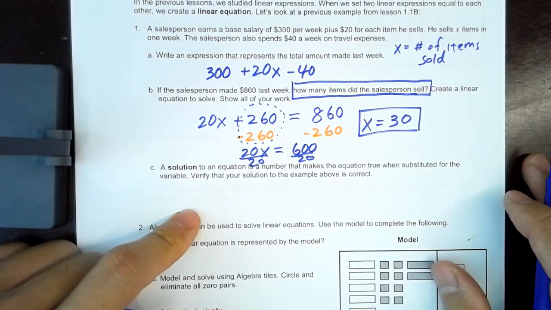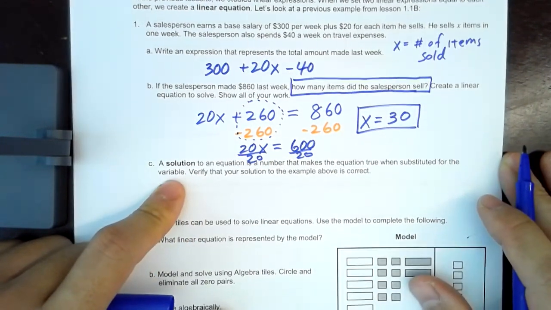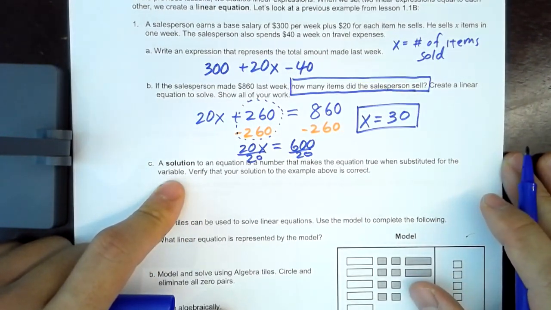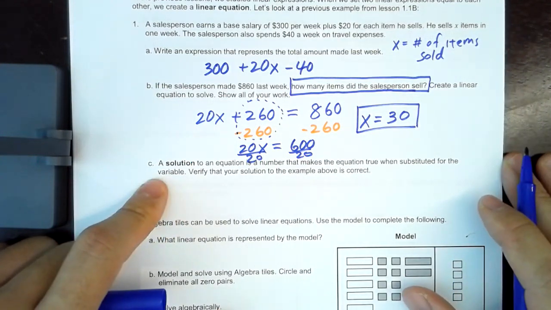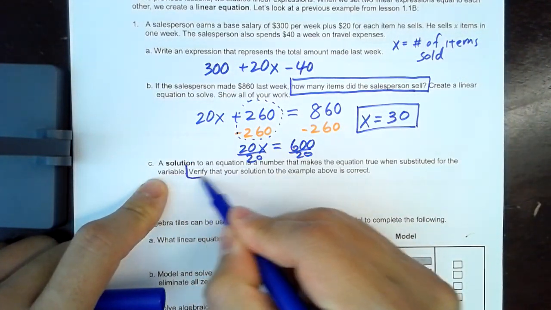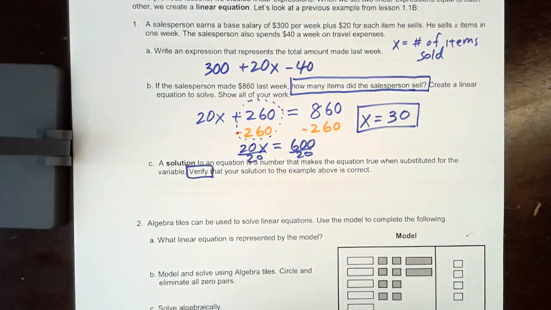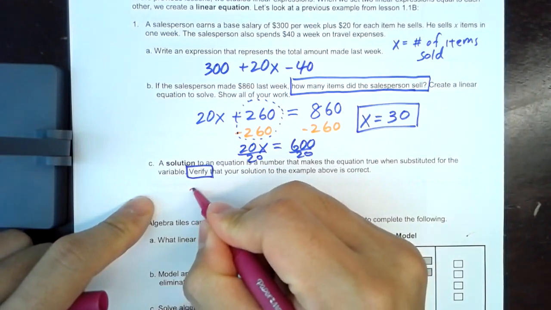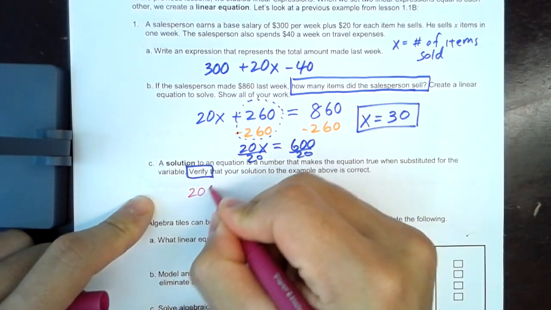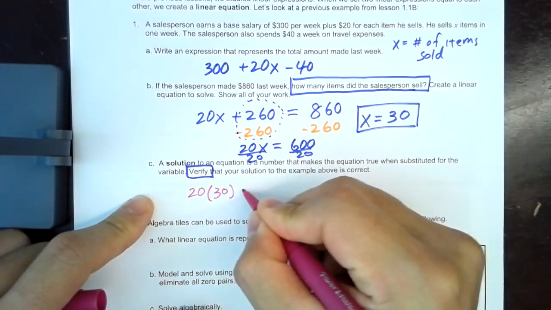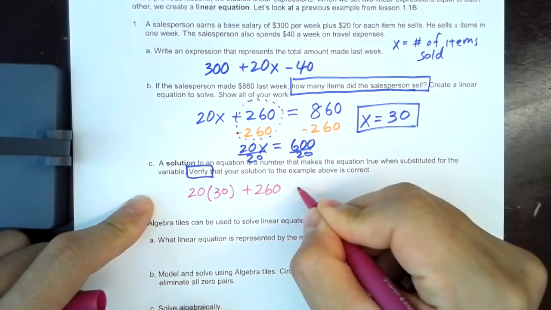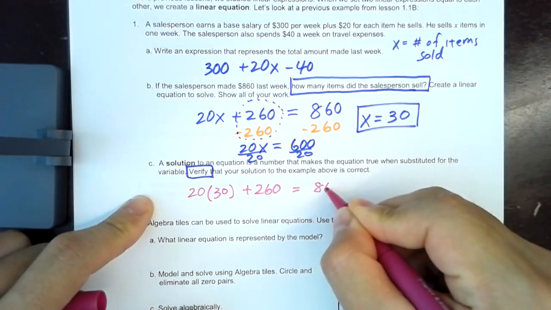So a solution to an equation is a number that makes the equation true when substituted for the variable. Verify that your solution is correct. So verifying just means to take your answer and re-plug it back into the equation and to see if it's a true statement. So 20 times 30 plus 260, is that going to equal 860?